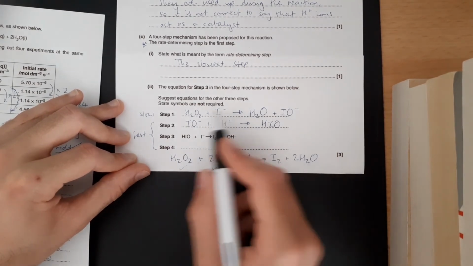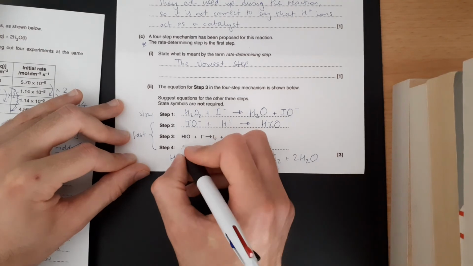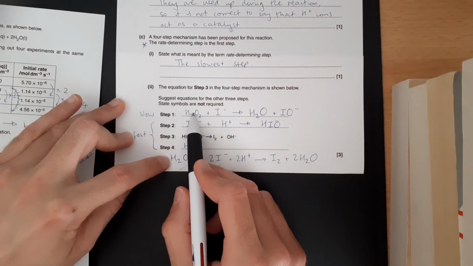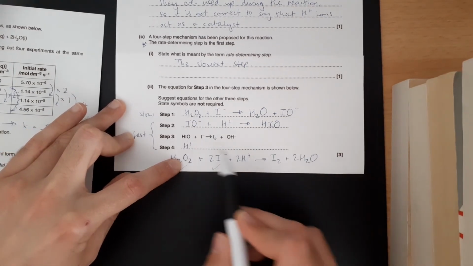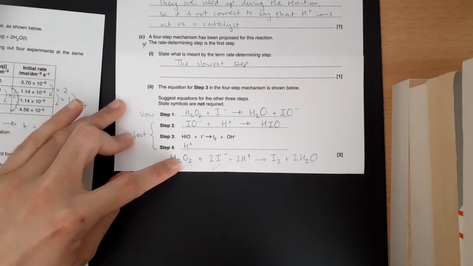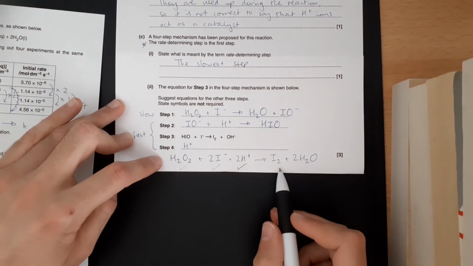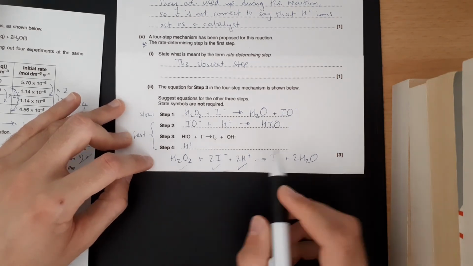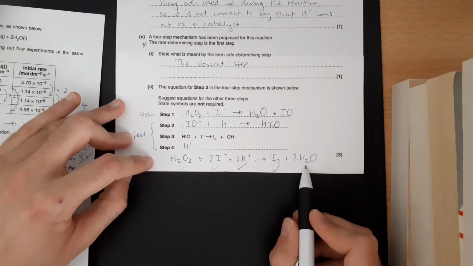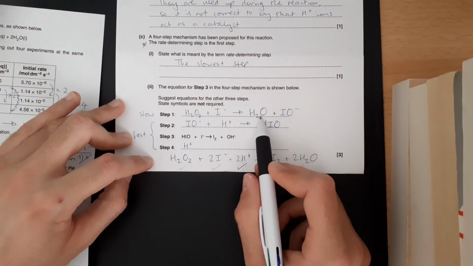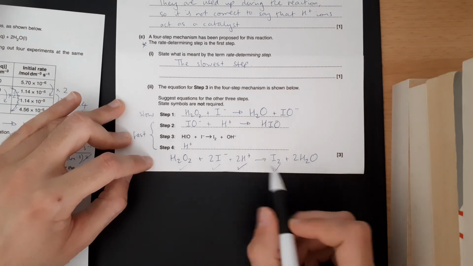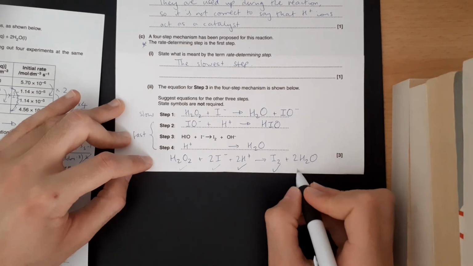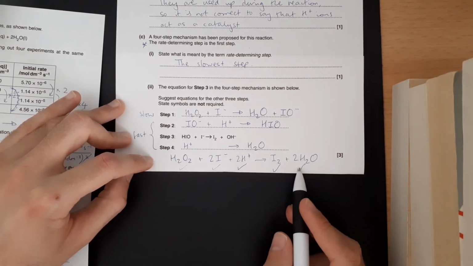Therefore, the only thing we've got left from the reactants is one H plus ion, so that must be going in step 4. So hopefully you can see from our reactants we've used up the H2O2, we've used the two I minuses, and we've used the two H pluses, so they're all done. What about the products? We're supposed to make I2, that's coming from step 3, so that's done. And we're supposed to make 2H2O. Well, I've got one here, and that's it. So I must be making another H2O in this final step. And then I've got everything.